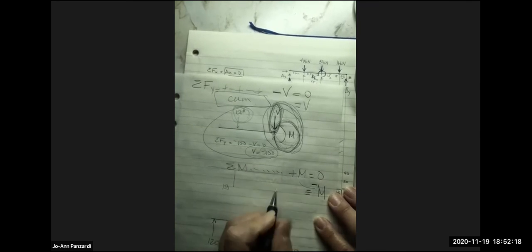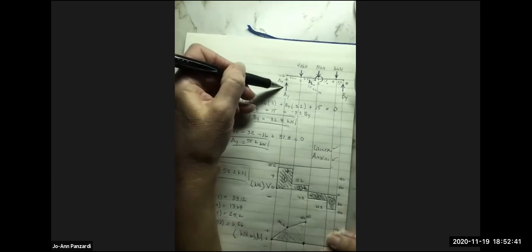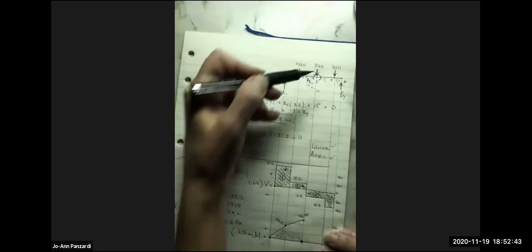So when you do the sum of the moments, you're going to say plus M equals 0. And then when you move M here, M is negative, which means the positive M is going to have a negative of whatever you get here. I don't know how else to say it, and maybe watching the video again will help. You just have to know: you go up in force, you go up in shear. You have a positive moment, you do a negative moment.